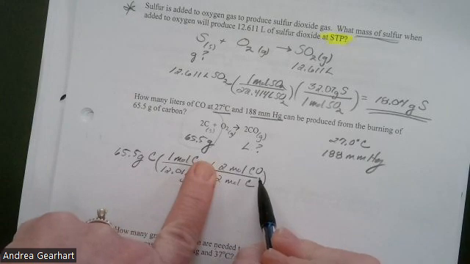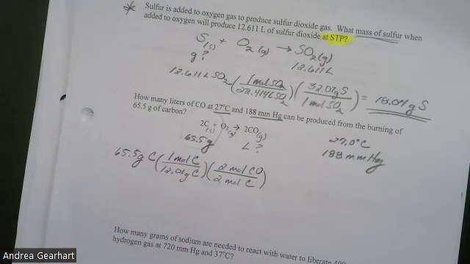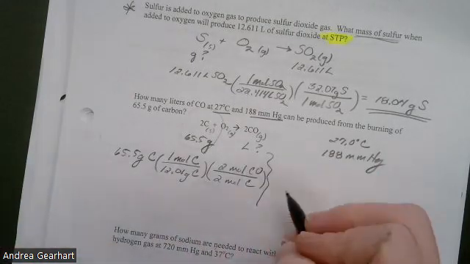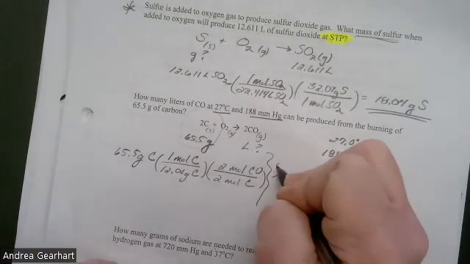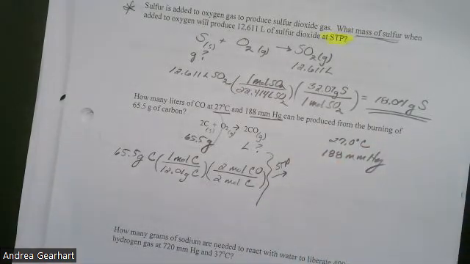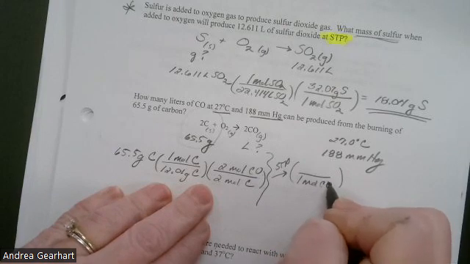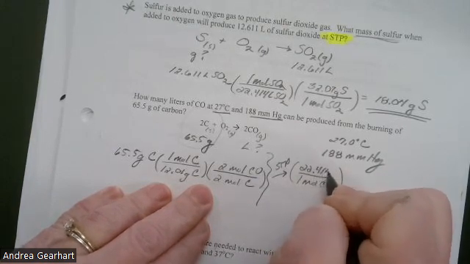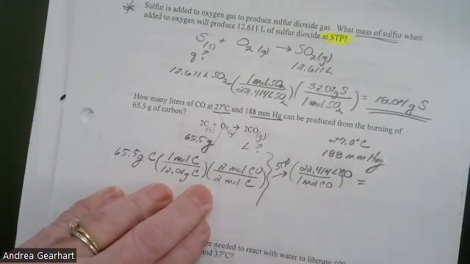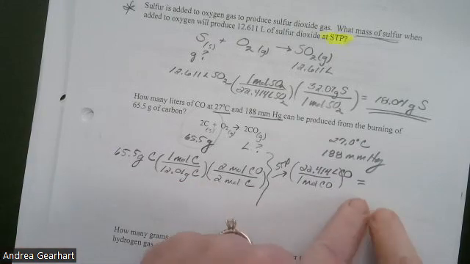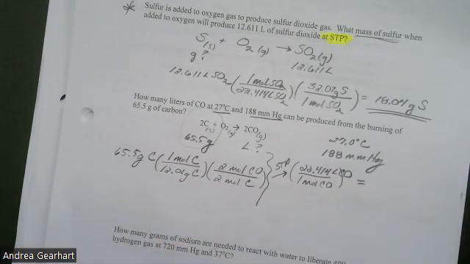You could pretend that we're at STP for a moment. You could. So here's where the road splits. If we want to just pretend for a moment we're at STP, then we can use 22.414. Get what the volume will be at STP.